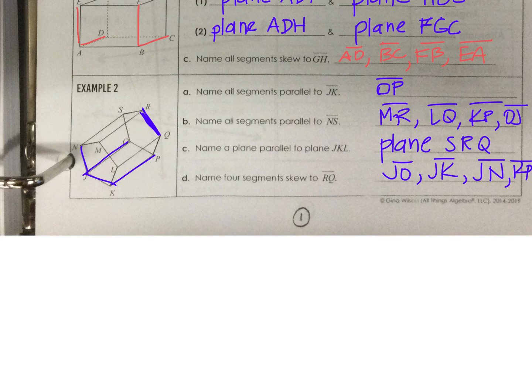All right, take these notes. When you're done, I need you to do geometry D1 on IXL, get 70%. Thank you.